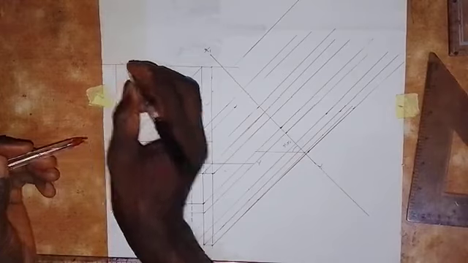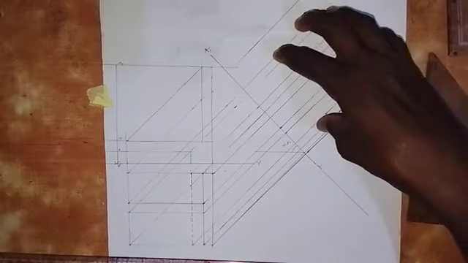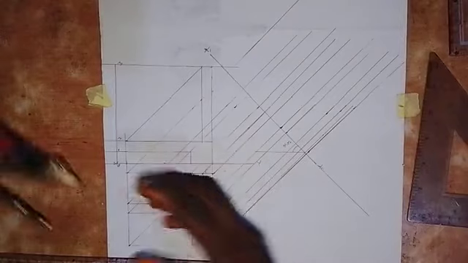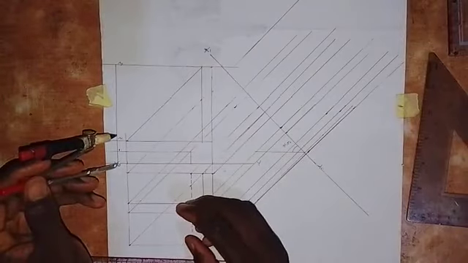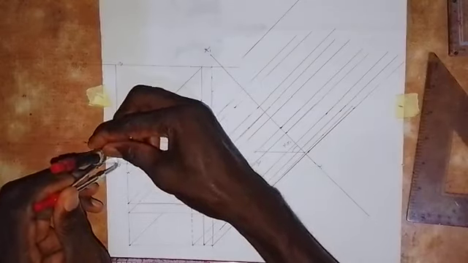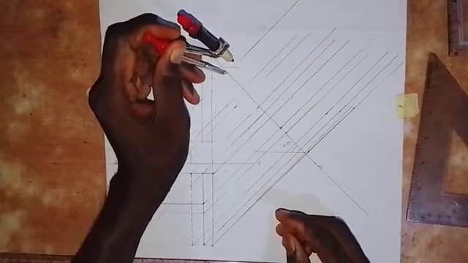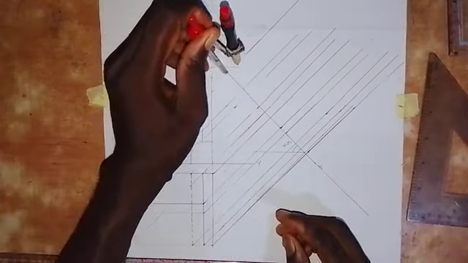So we need to transfer this distance here to this auxiliary plane. This is called an auxiliary plane. So with the compass, we take the distance from 0 to 1, bring it to this point here, and make an arc on this line.